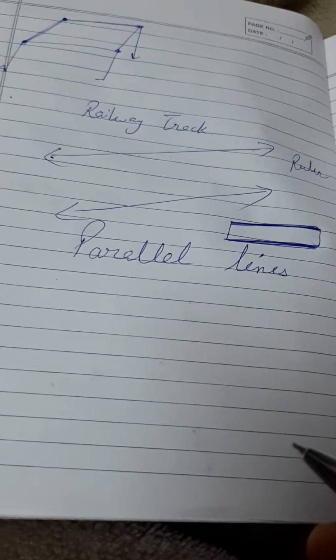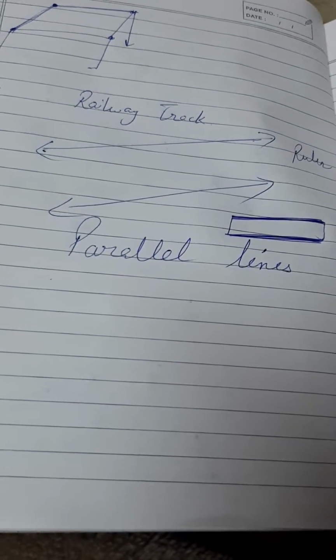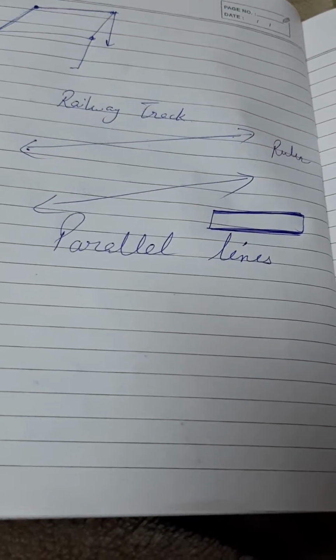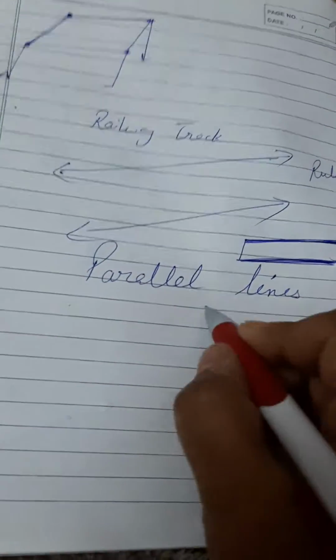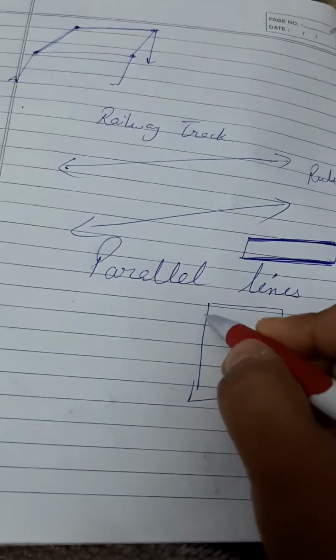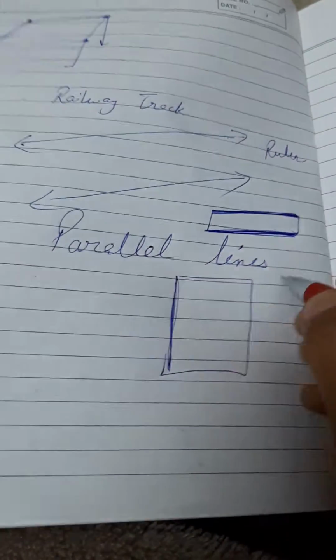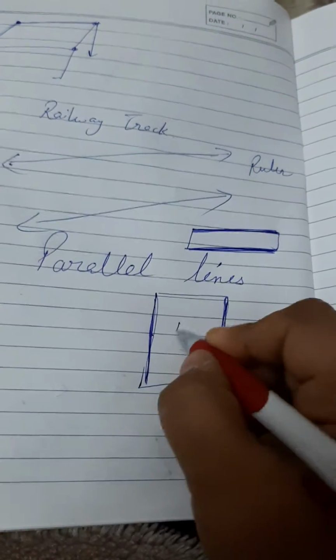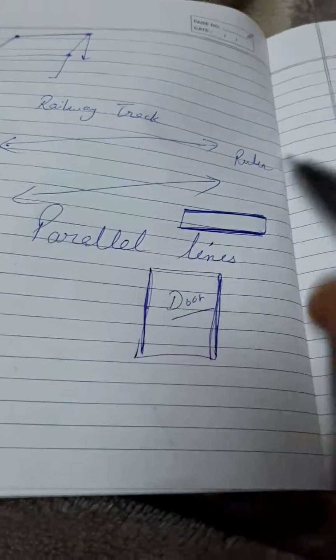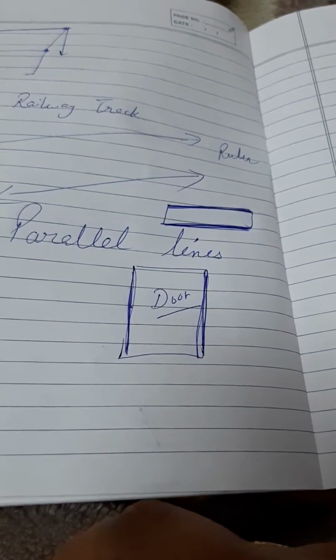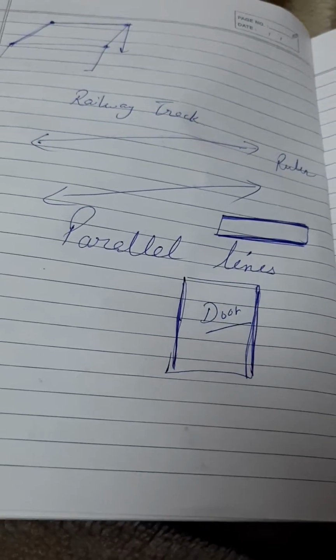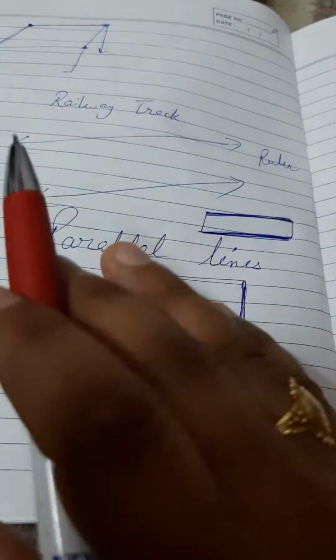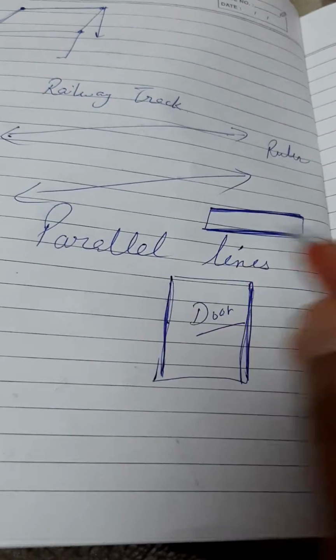Those lines are called parallel lines. Or if you have your door, this line and this line will never meet, so these are called parallel lines. We have so many examples in our daily life of parallel lines, or intersecting lines, or lines.